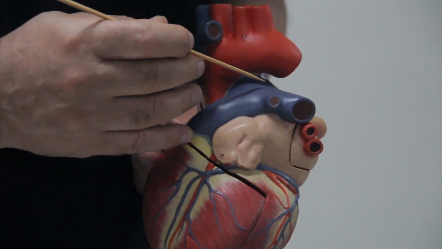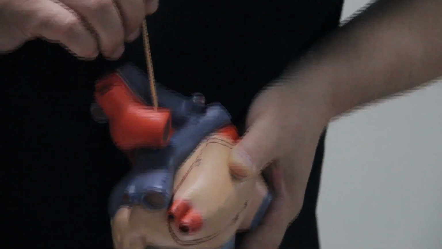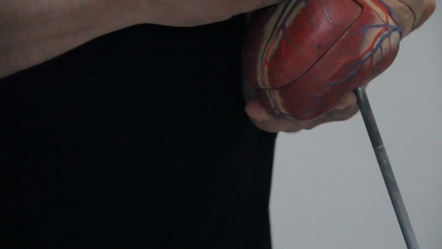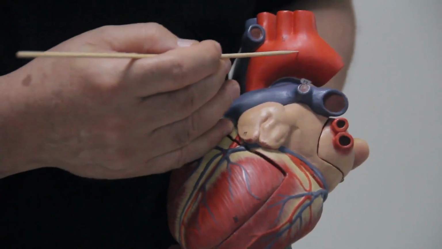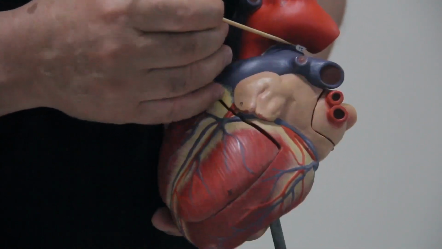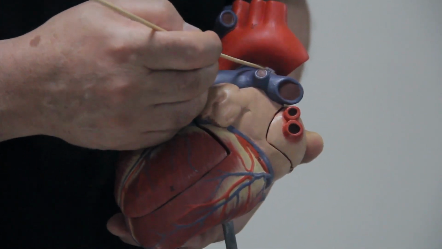Okay. So this is the pulmonary trunk, the left pulmonary artery, and the right pulmonary artery. As you can see, this white ligament connects the arch primarily to the left pulmonary artery. Now, this ligament was initially the ductus arteriosus.